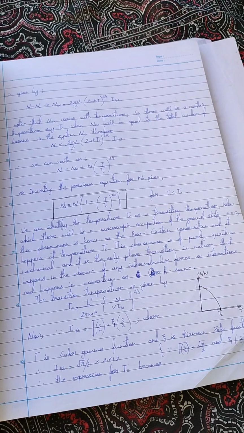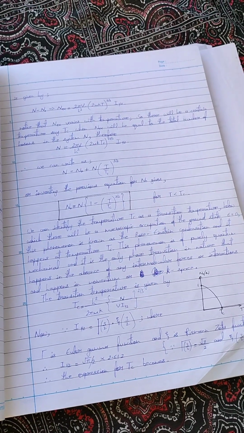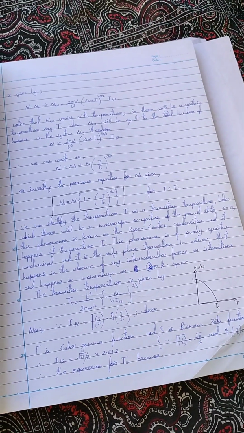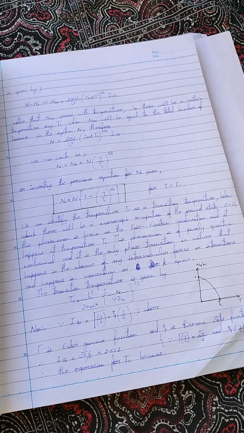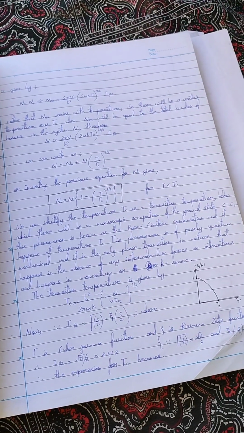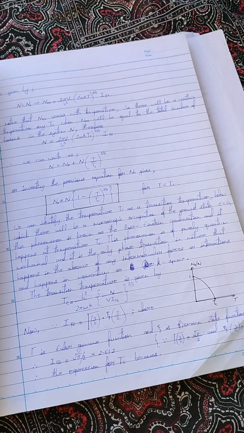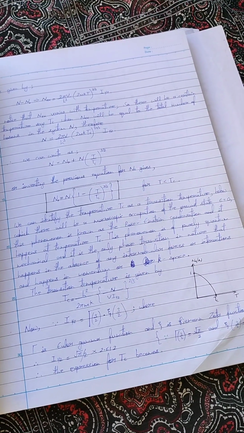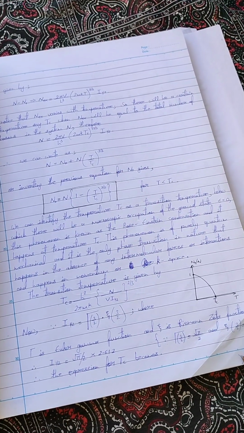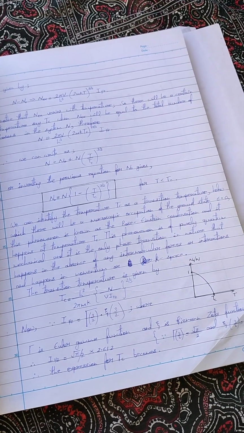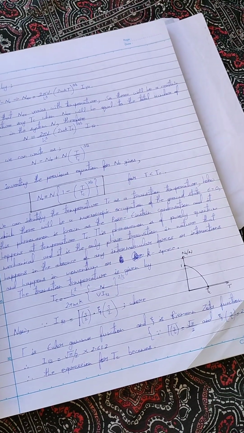We can identify the temperature Tc as a transition temperature below which there is a macroscopic occupation of the ground state epsilon equal to 0. This phenomenon is Bose-Einstein condensation. It happens at temperature Tc. This phenomenon is purely quantum mechanical, and it is the only phase transition in nature that happens in the absence of any intermolecular forces or interactions, and it happens in momentum k space.